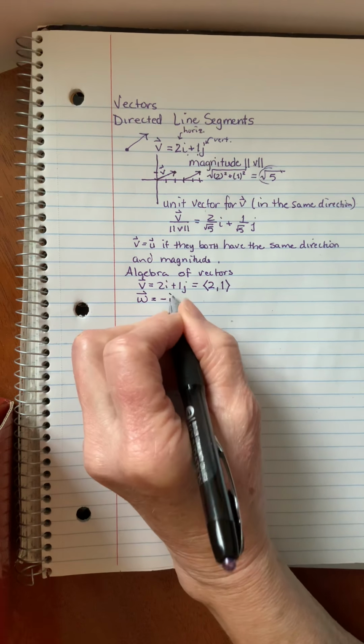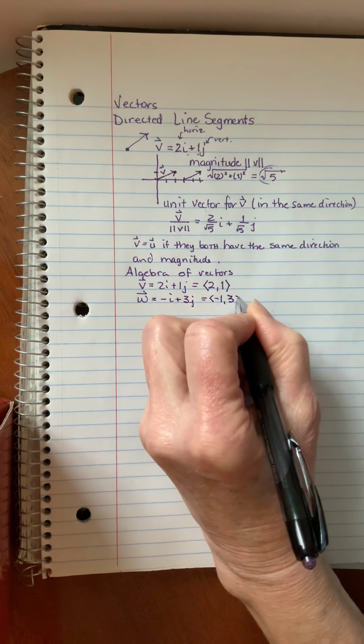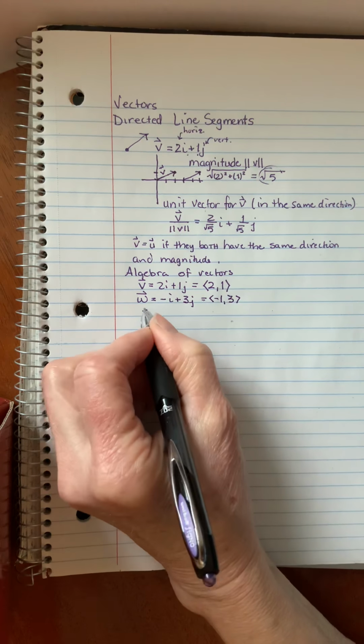Well, this one would be given this way. It would be minus 1 and 3. So if I wanted to take v plus w, then I just add the components. So the i components, 2 plus minus 1 is 1. 1 plus 3 is 4. So there is my resultant vector, my addition of two vectors.